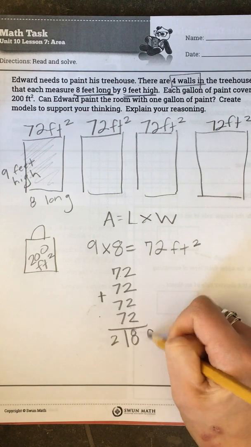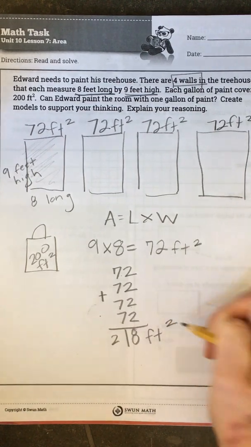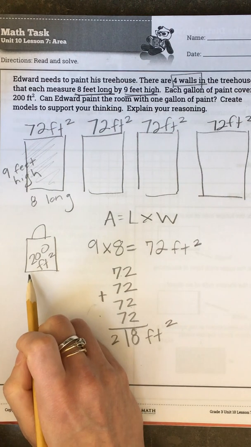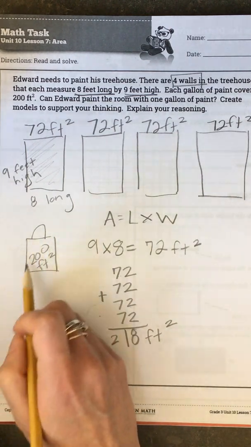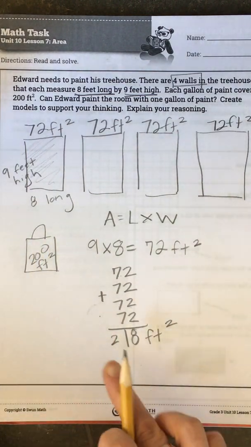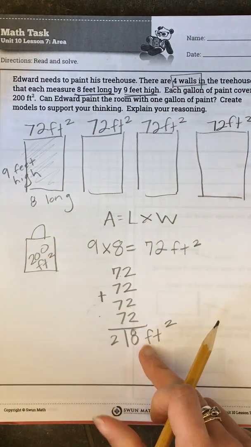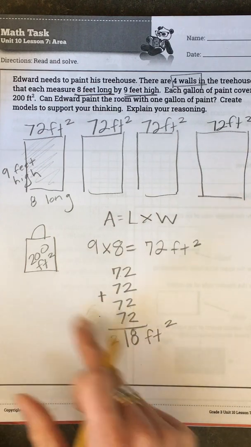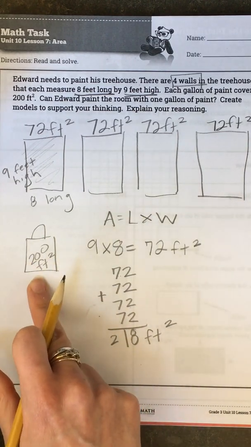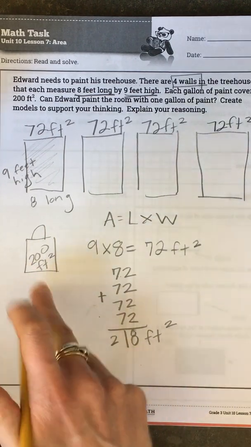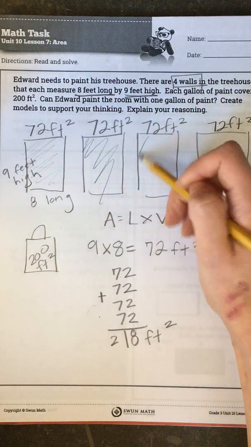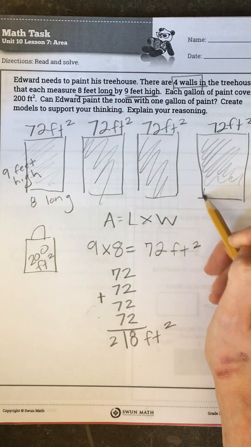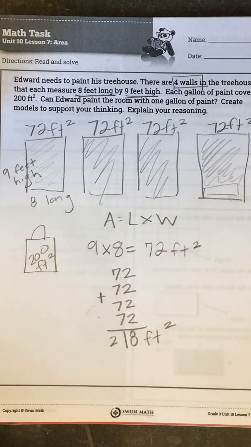So he has 218 square feet of wall space that he needs to paint. Well, my gallon is only 200 square feet. What's wrong here? He needs 18 more square feet. Right? So is this going to work? Is this going to cover all of his wall space? No, it would cover almost all of it. You're super close, but that would be really sad to be almost done with your work and then run out. That's why we do our math ahead of time.